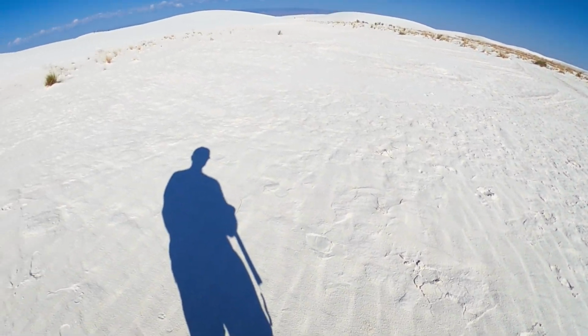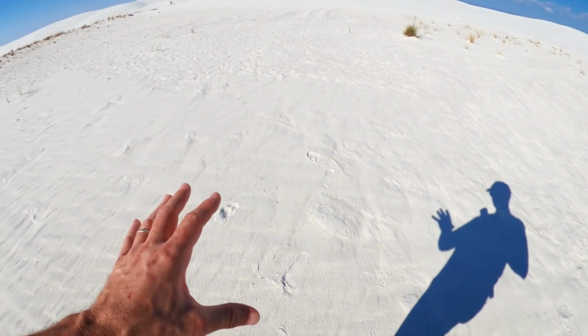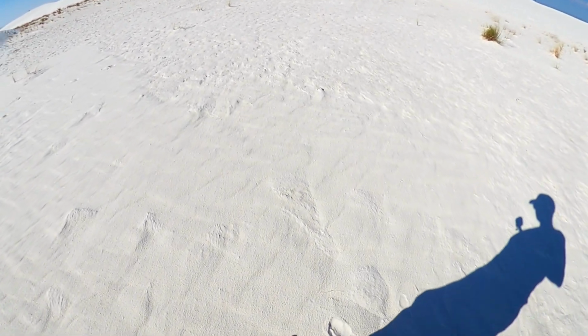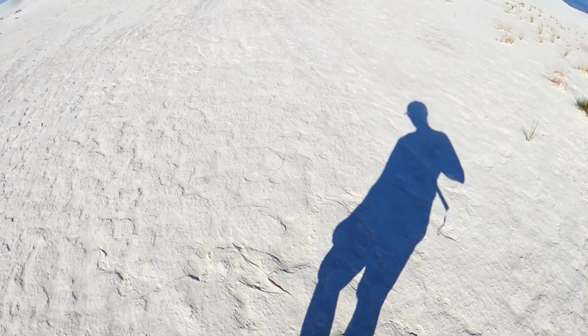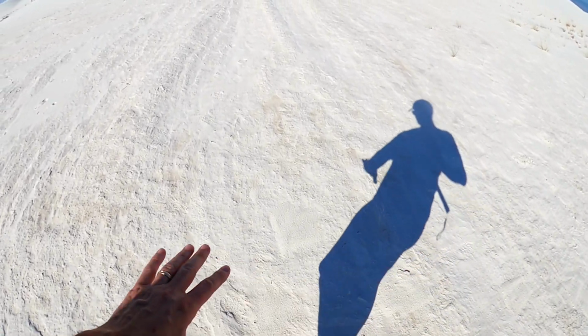I'll tell you what, this gypsum sand is really weird. It makes a really hard crust, and then eventually it'll crack. It's like walking on soft concrete. I know that sounds funny, but that's sort of what it feels like. You can see where the wind has blown away all the loose particles, only leaving the sand that was sort of glued together last time it was wet.